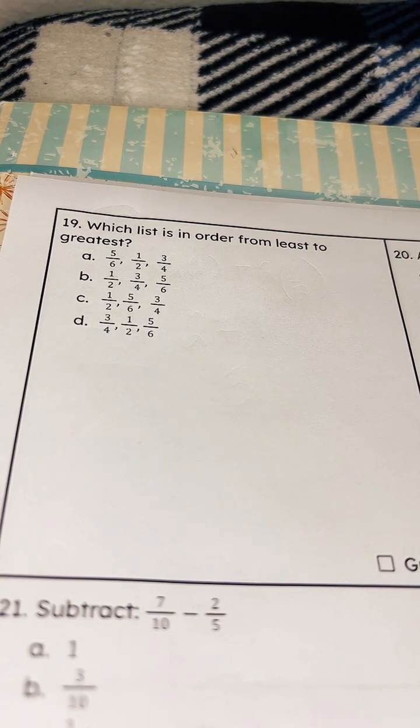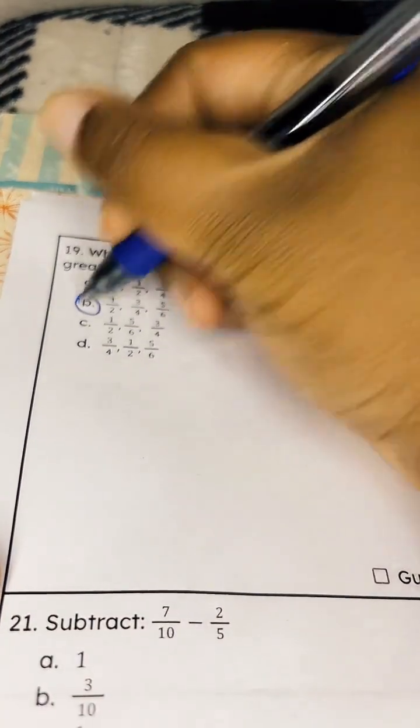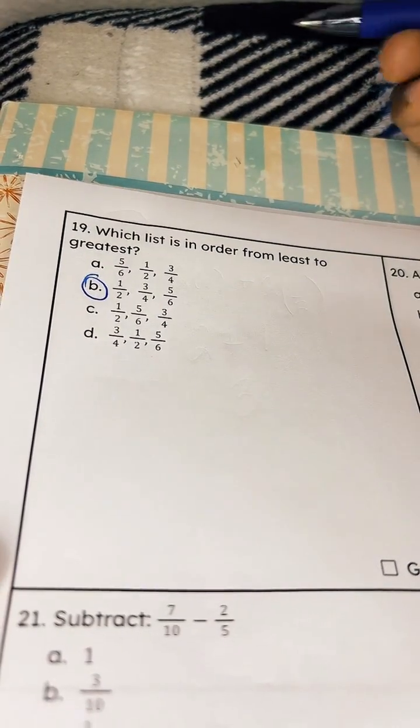Okay, so which list is in order? B, B, B. Good, B. Okay, I see a whole bunch of B's. Okay, I'm going to circle B. Hey, I'm going to circle it, y'all. Okay, so let's talk about it.